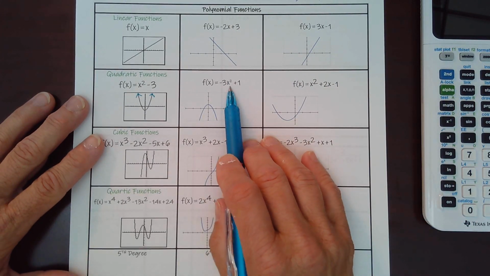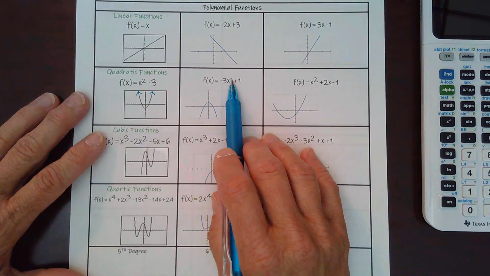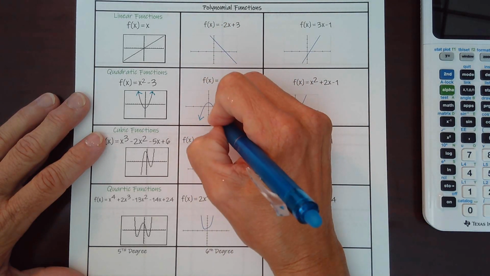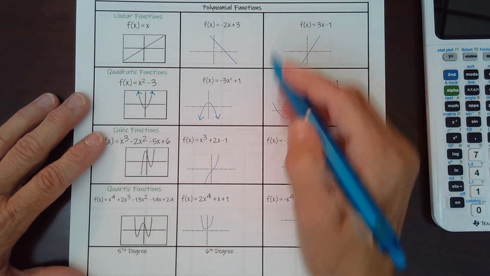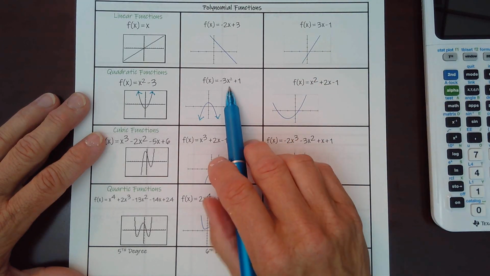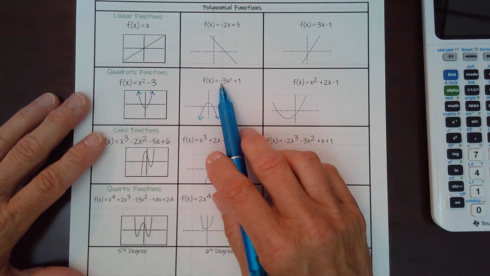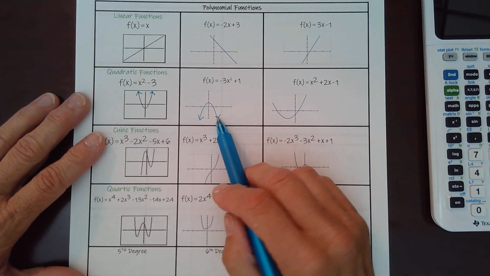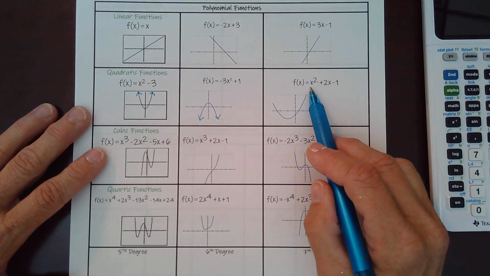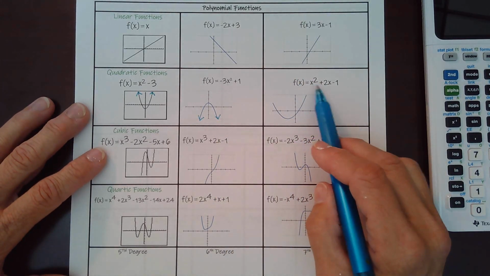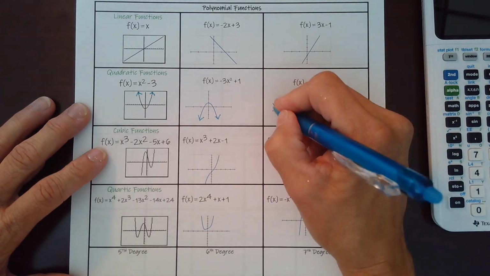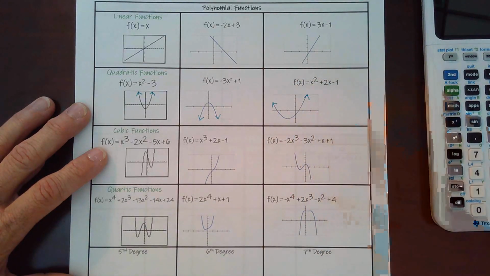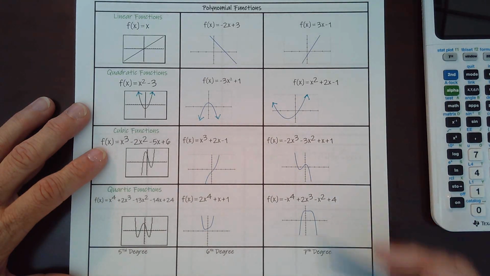Here we have another quadratic. This particular quadratic opens down and really should have arrows at the ends as well. And I'm hoping that you recall that the -3, the coefficient of x squared, indicates that this graph will open down. And then we have another quadratic, x squared plus 2x minus 1.